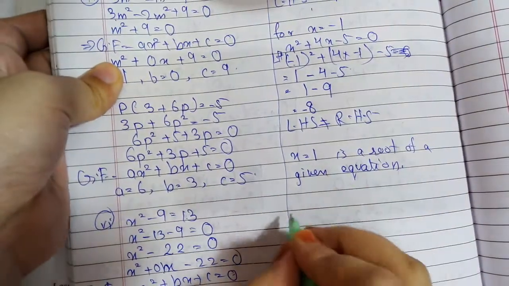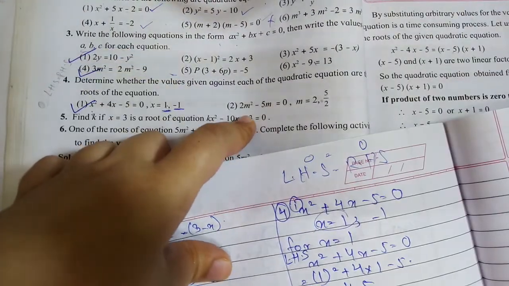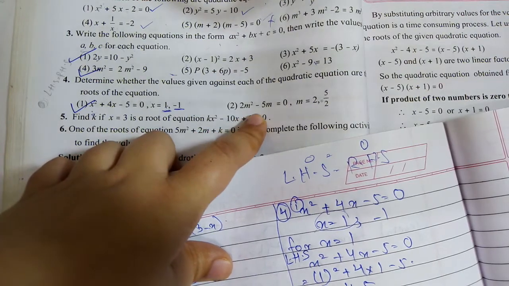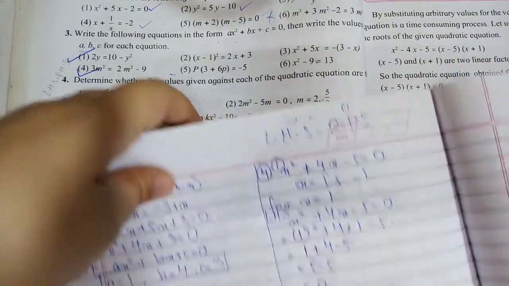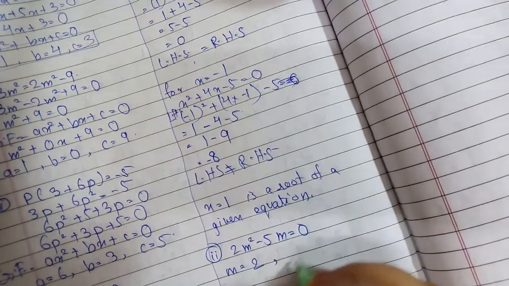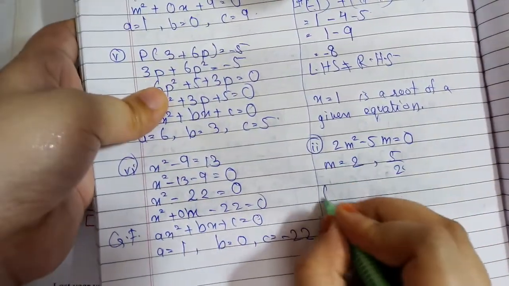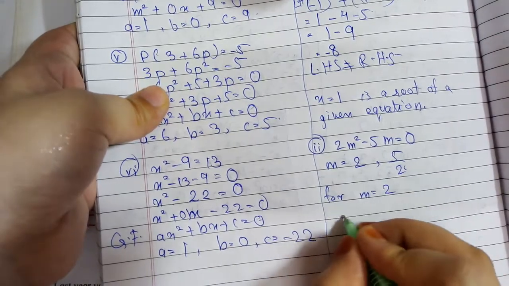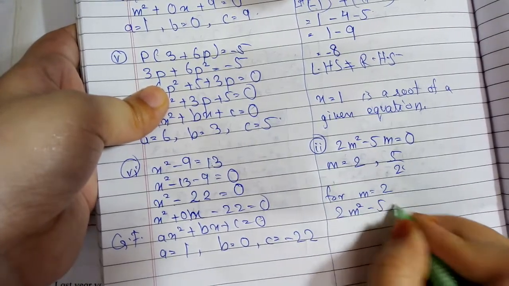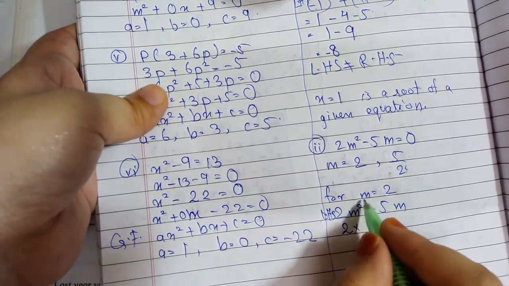Now similarly we will solve question number 2 also. So our question number 2, we have this 2m square minus 5m is equals to 0, and the value of the variable is given as m is equals to 2 and m is equals to 5 upon 2. So first we will check for m is equals to 2. Let's write the question first. Minus 5m, this is our LHS. So for LHS first we will write m is equals to 2.